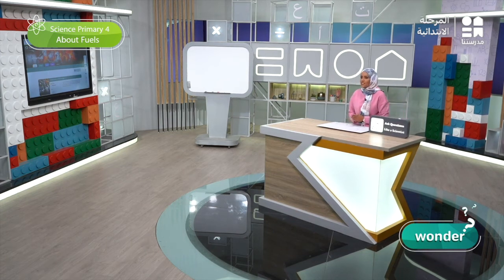The title of this activity is Fuels and Road Trips. We will learn more about the sources of fuel. We will read a story on page 28 about Hani who had traveled in a trip with his family. So, let's go to the science textbook.